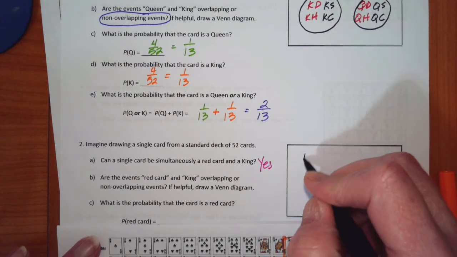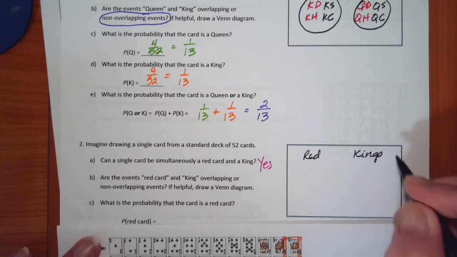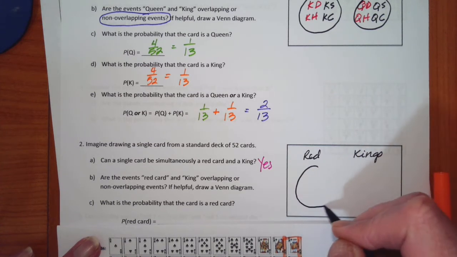So we can do red cards and kings. Red cards, there's no way I'm going to list them all in here.